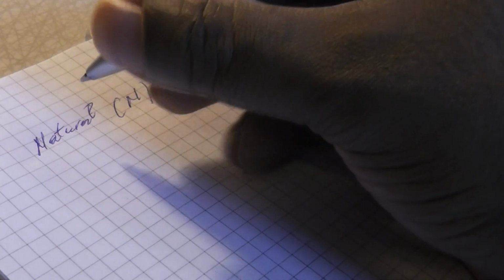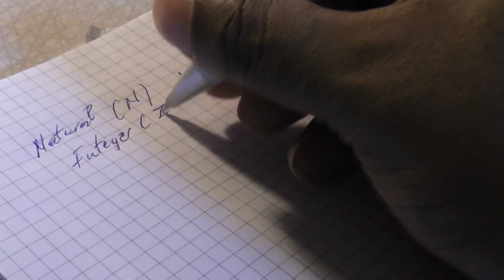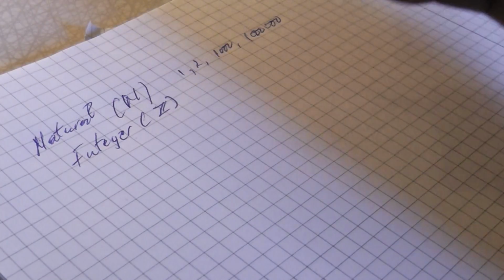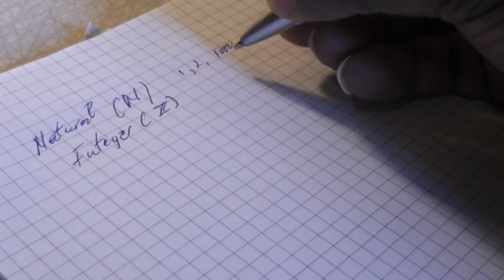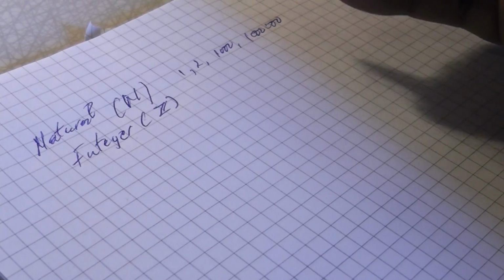And then we have what we call the whole numbers or integers. They are represented by the letter Z. So here we have N, and then here we have Z. For the integers, we have the negative numbers and positive numbers, including 0.